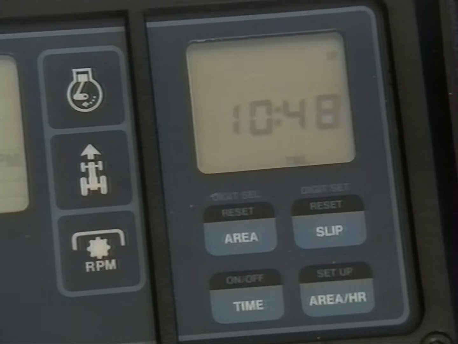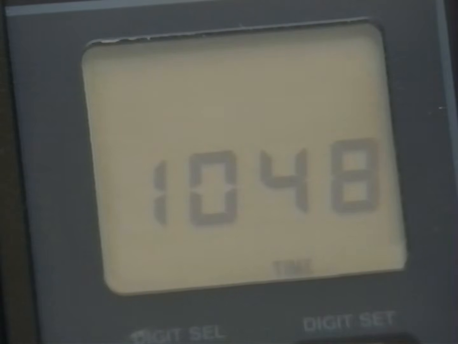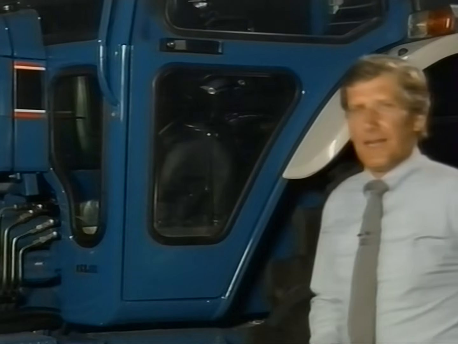The switches at the bottom of the TPM console allow an operator to obtain readouts which appear in a liquid crystal display on the screen. The switches are also used to program and calibrate the TPM. In addition to readouts, the performance monitor uses the electronic instrument panel's alarm to inform the operator when preset limits have been exceeded.